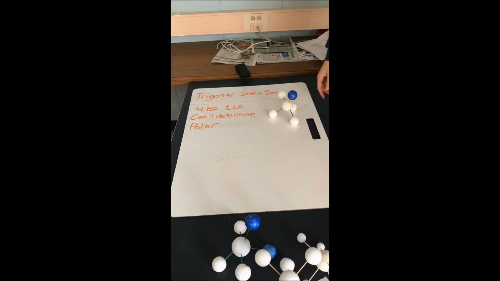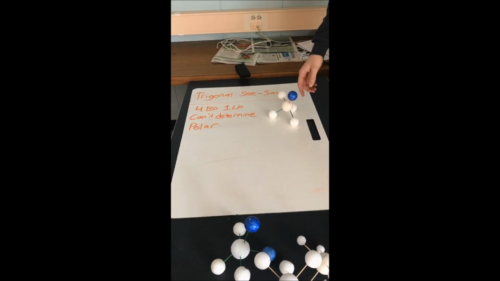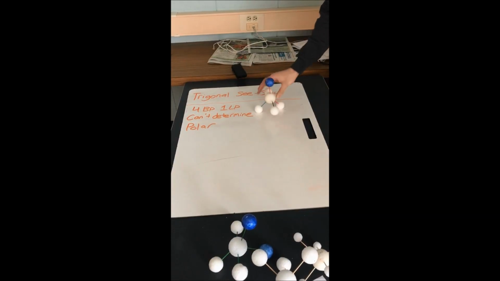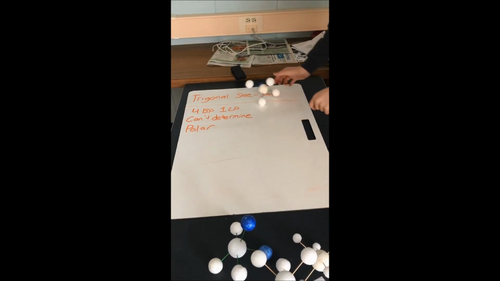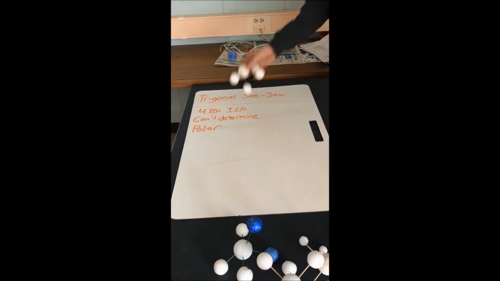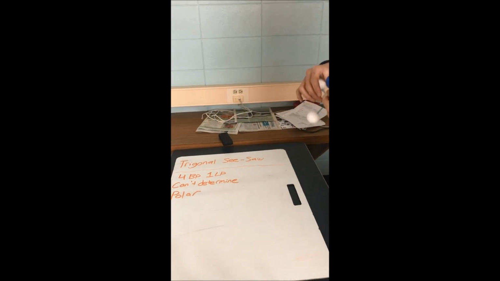It gets its name seesaw because since this electron's gone, this ends up making a seesaw like this, and that's why they call it seesaw. It goes back and forth. And then it's polar because the electron negatives right here will end up forming right here, and the positives right here, so it has a slight charge to it.